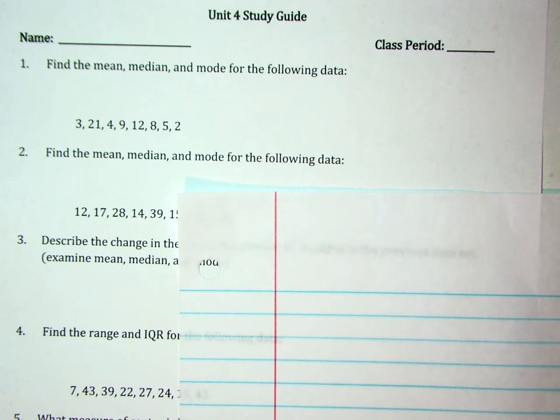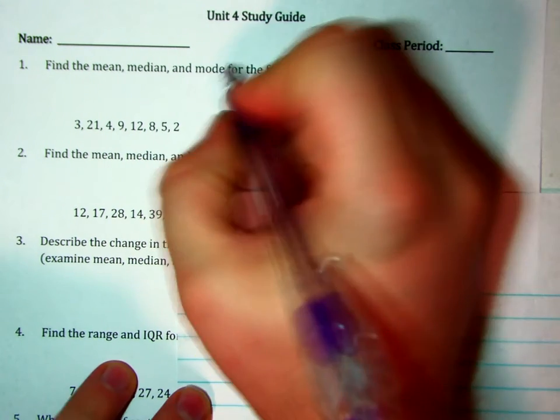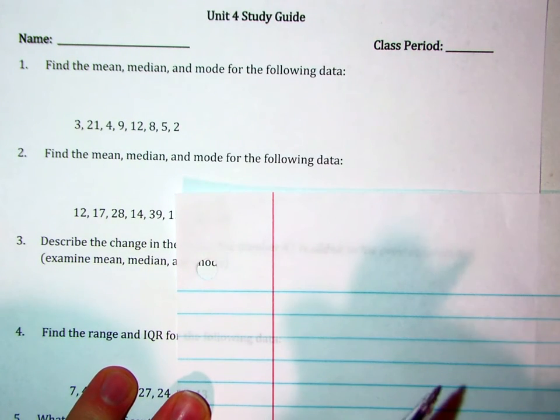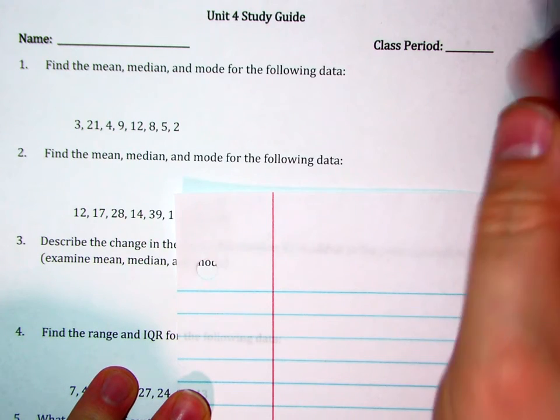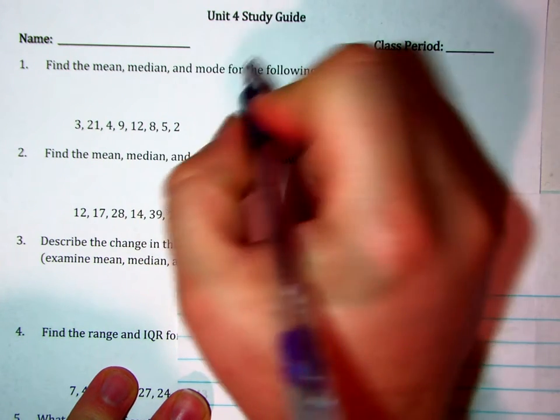Alright, I realize the page says Unit 4 Study Guide, but that is obviously a typo. We are working on the Unit 5 Study Guide. Problem 1 specifies for us to find the mean, median, and mode. So I'm going to do work on lined paper, but I will also provide the solutions like I have in the past on the printed paper here.